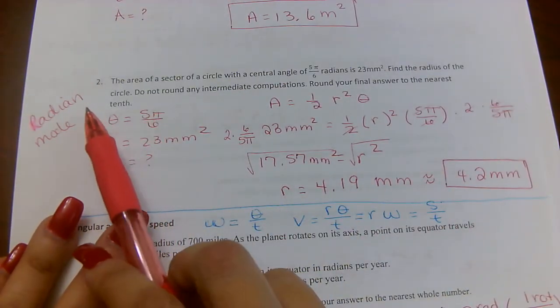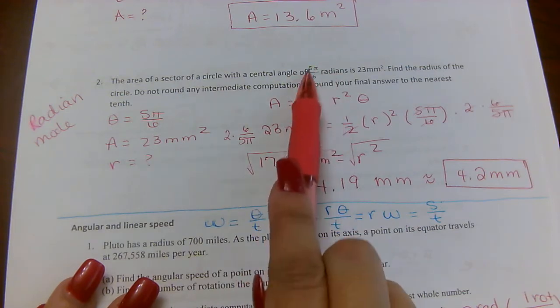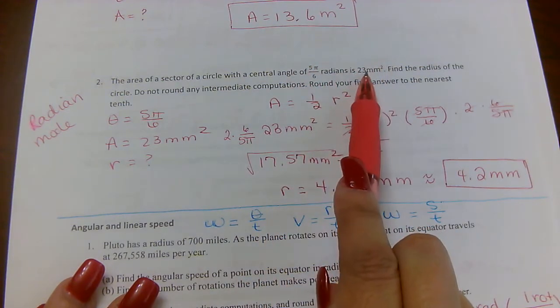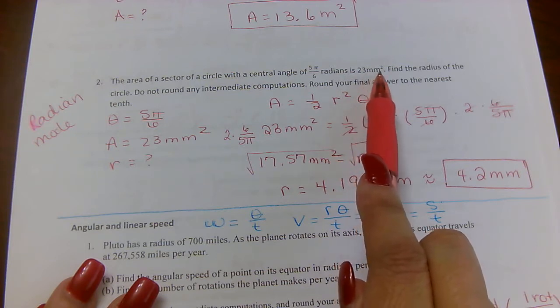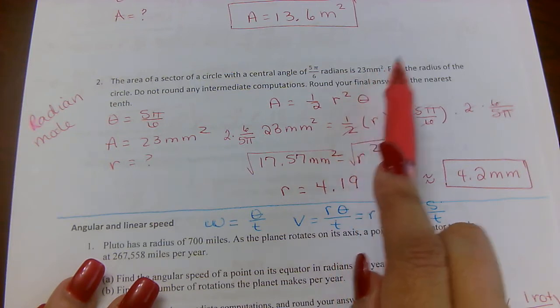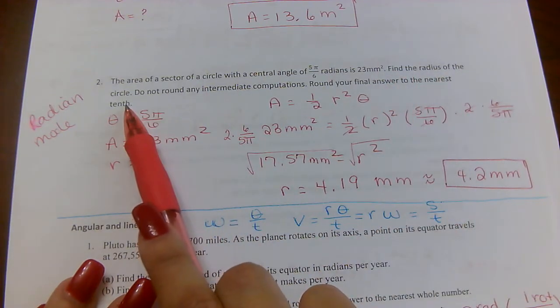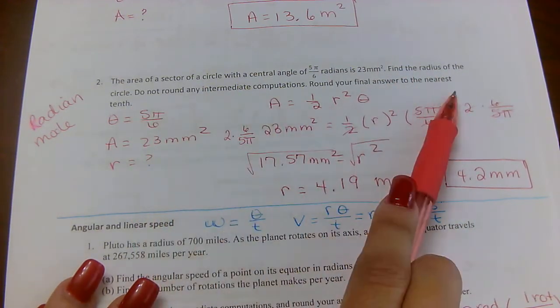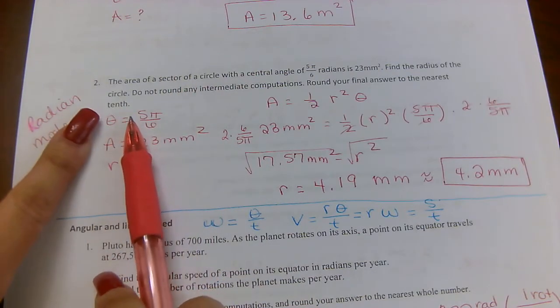Okay, number 2. The area of a sector with a central angle of, again in radians, and it gives us the area. So anytime you have a unit that is squared, then you're talking about area. Find the radius of the circle. Again, do not round until your final answer, and then you go over only to the 10th place.